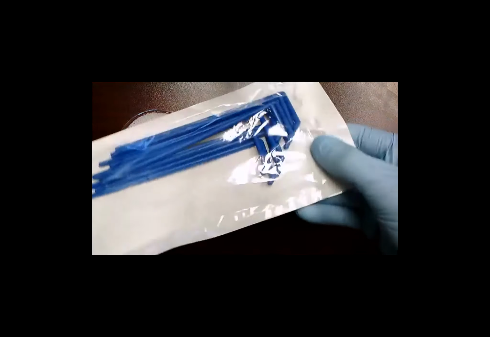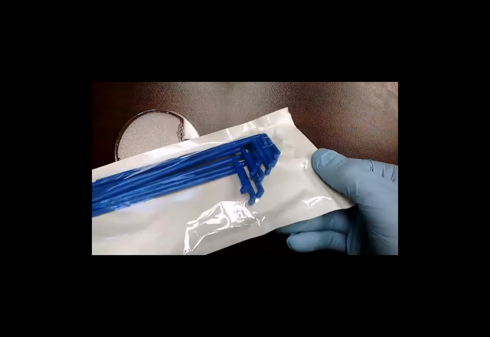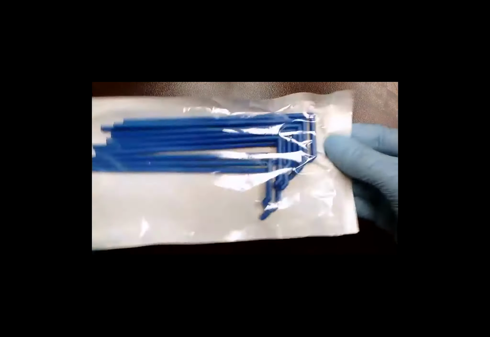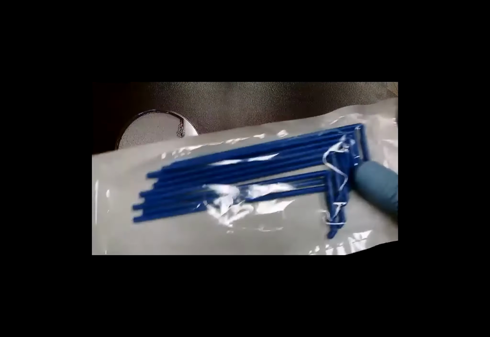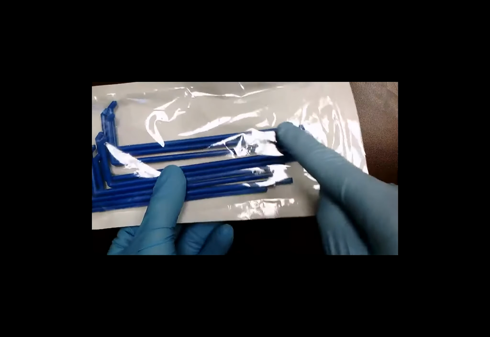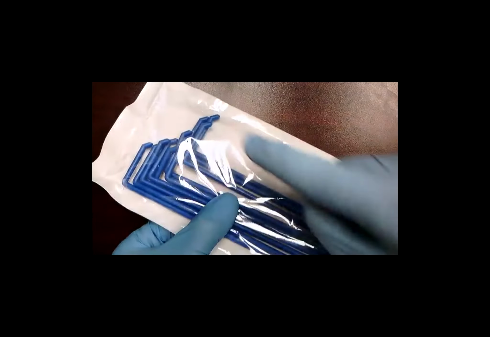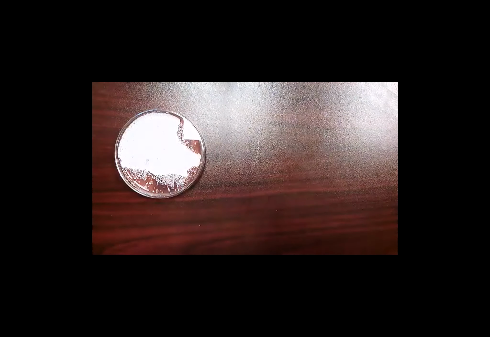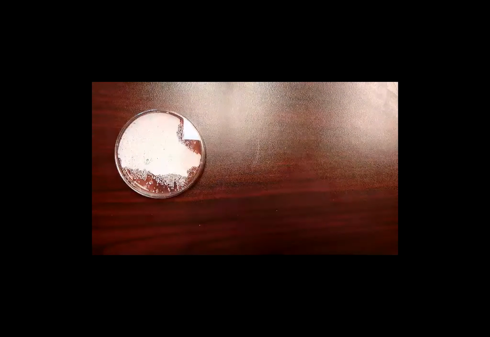Now, the kit also comes with little plastic hockey sticks, which are called spreaders. These, again, have been sterilized and are in this package. Once you open it, you risk contamination. So the handle end is the long, straight end. The hockey end part is what you're going to use to spread that water evenly on your plate. So you have to open the package.